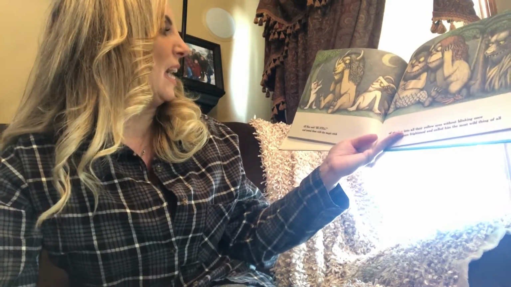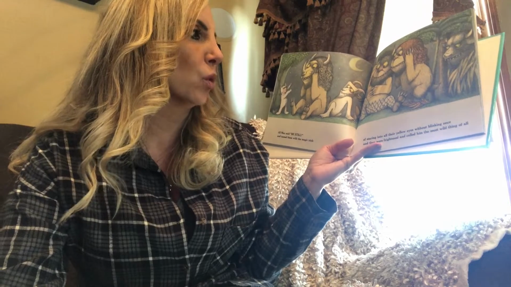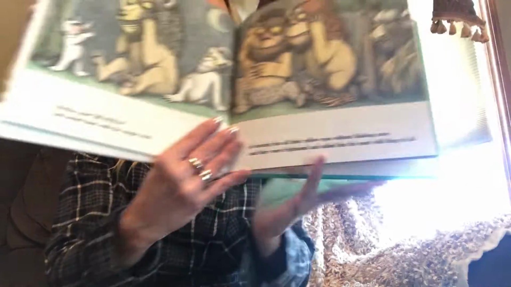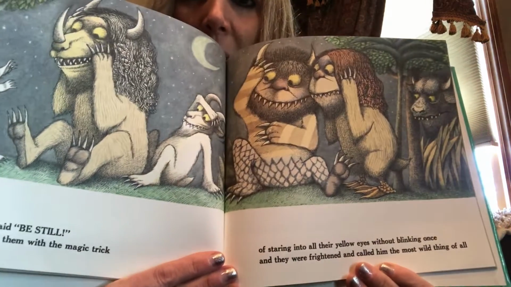Till Max said, "Be still," and tamed them with the magic trick of staring into all of their eyes, their yellow eyes, without blinking once. And they were so frightened, and they called him the most wild thing of all. So he was able to scare them and tame them by staring at them and not blinking when he stared. And look at, they were scared of him. He tamed them. Look at them.